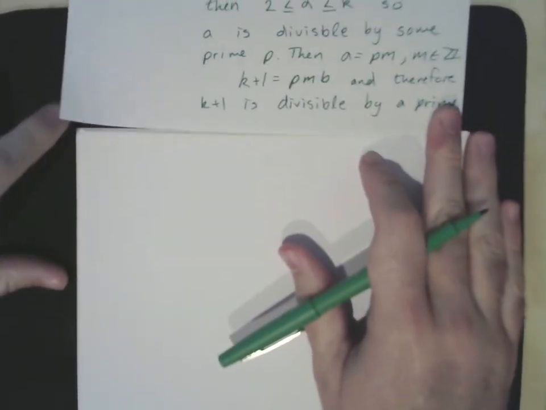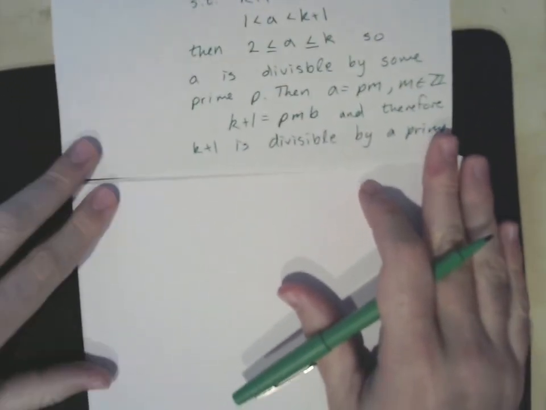So now we can finish this out. It's a proof by cases, and it's a strong induction, so our conclusion is going to be a little wordy.